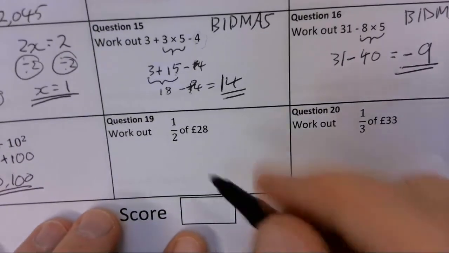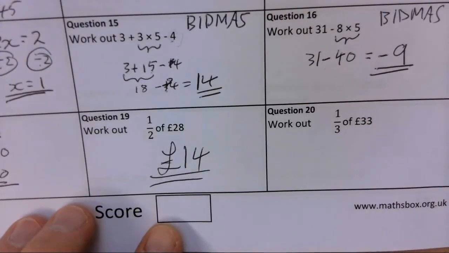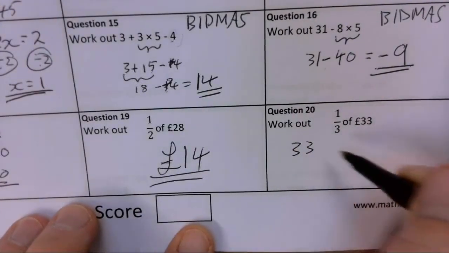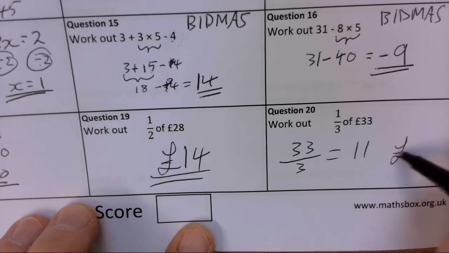Last couple of questions. Half of 28, nice and straightforward, is 14. 1/3 of 33 is the same as 33 divided by 3, which is 11. So it's £11.